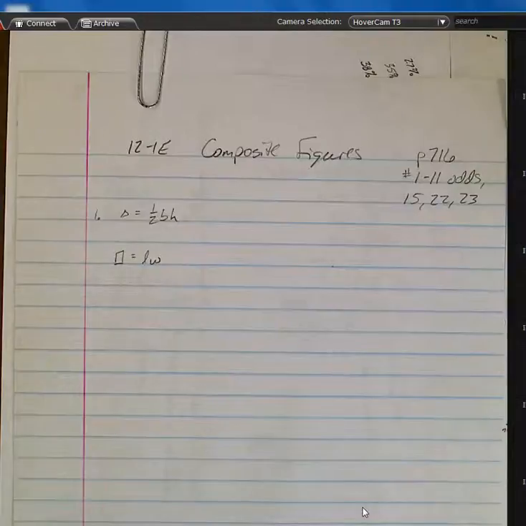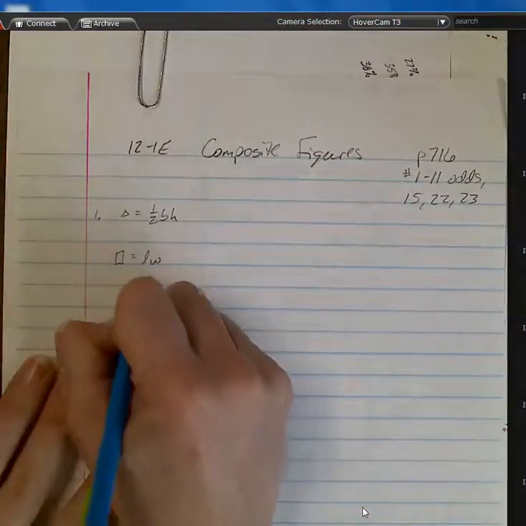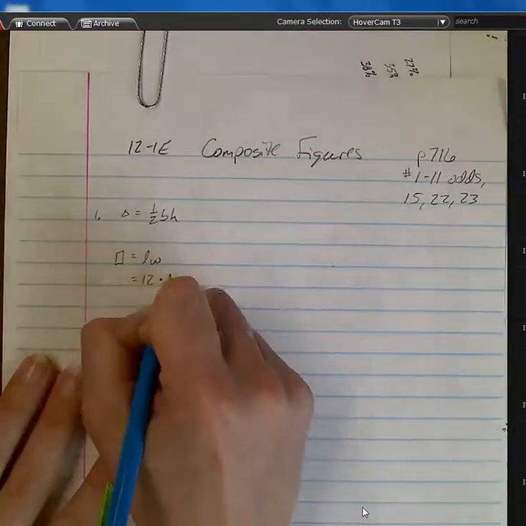Which one's the length and which one's the width? 12 and 17 because they're the big ones.